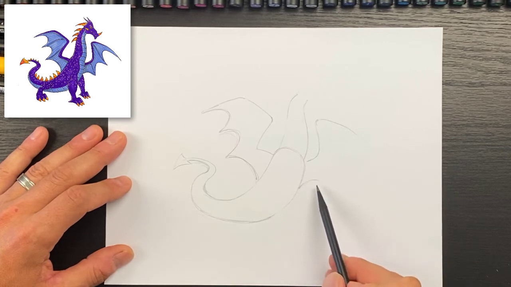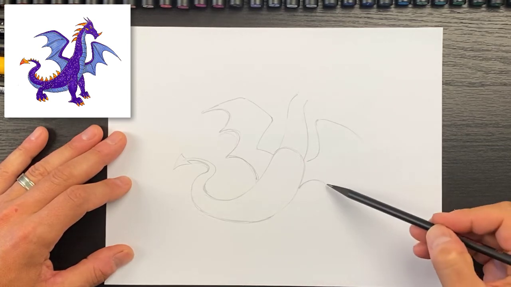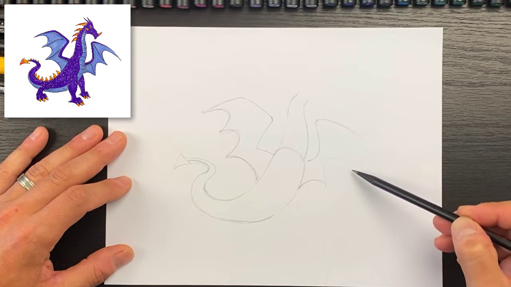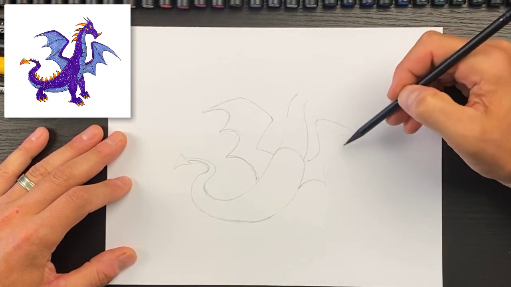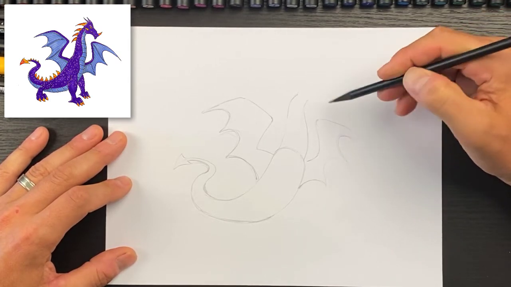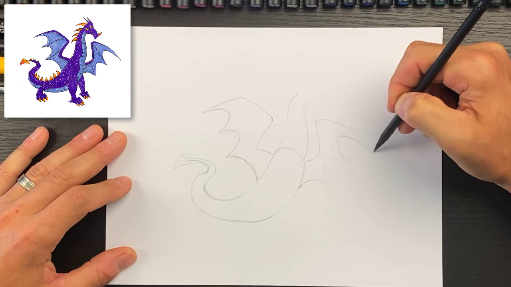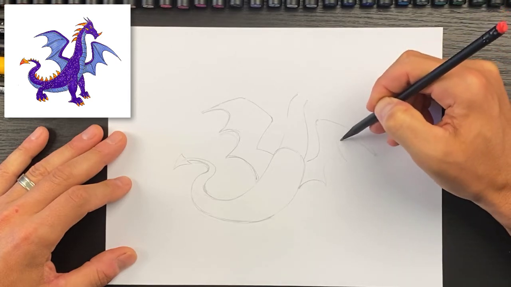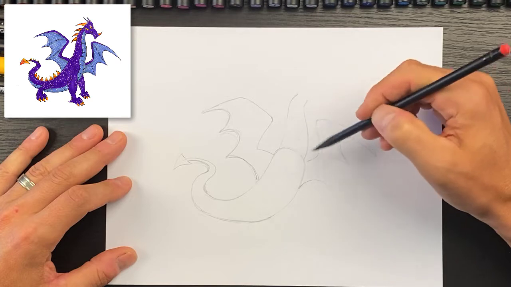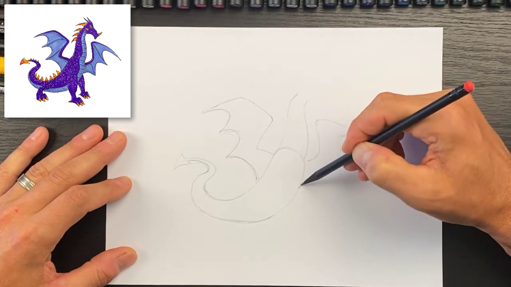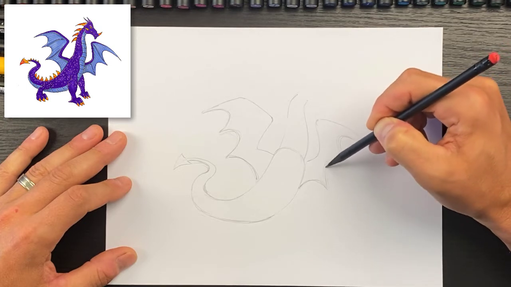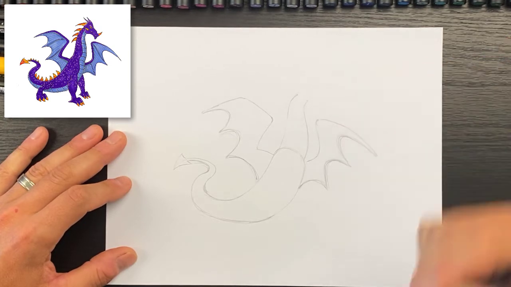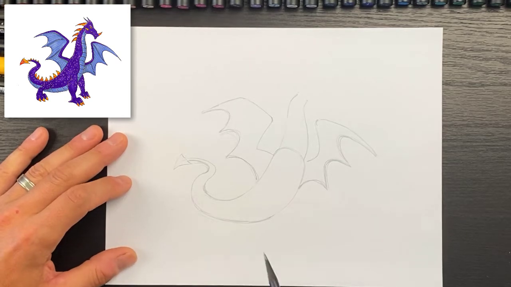So we'll do one, two, and then we'll have another one that's three like that. And again, you can go in and fine tune these. I want to make this a little bit just like that. Awesome.